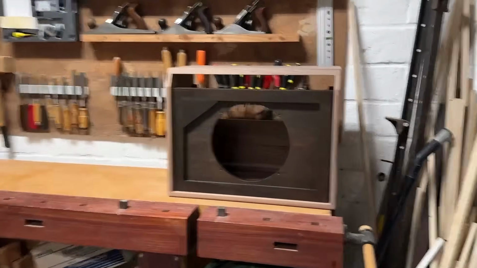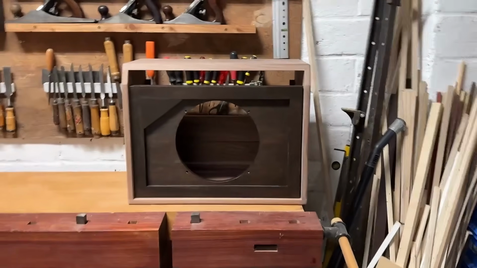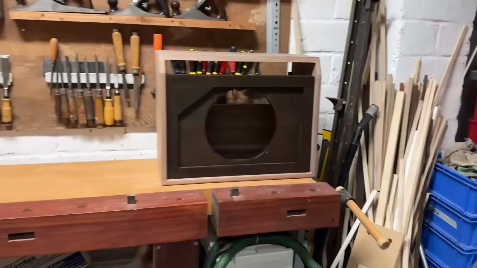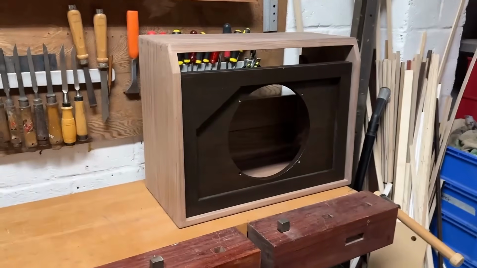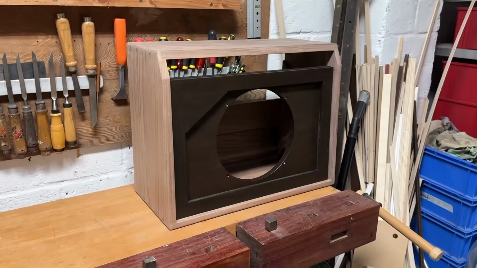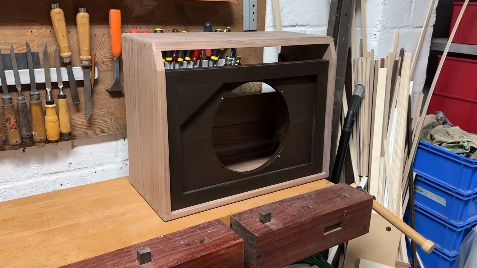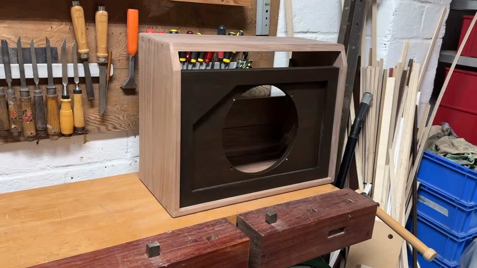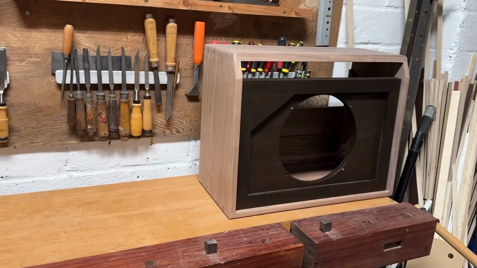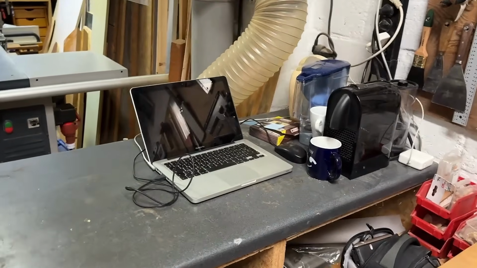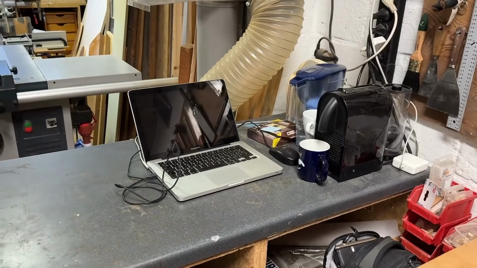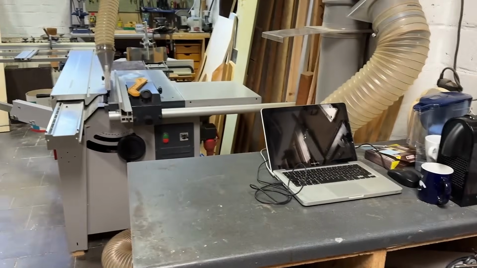This is the latest project I'm working on. It's a walnut case for a Fender Concert 2 for those that are interested. I think that wraps it up. And of course, the obligatory coffee and computer stand. That's what we have.